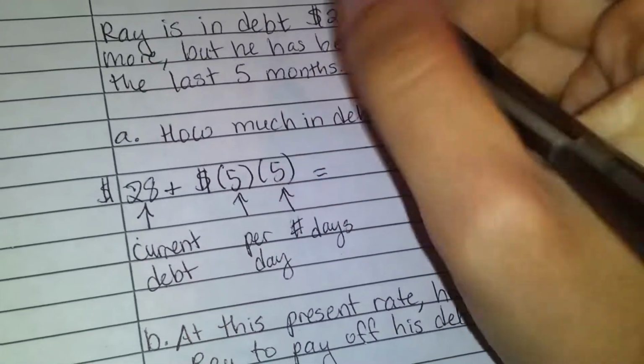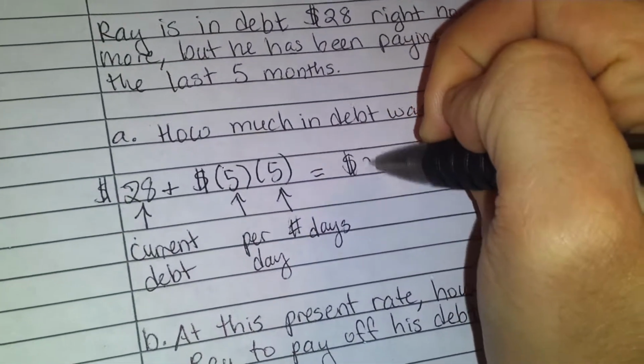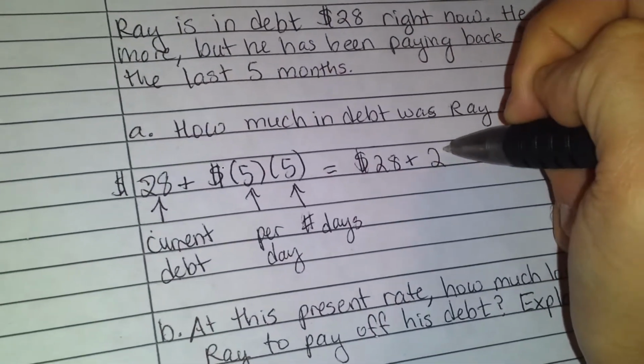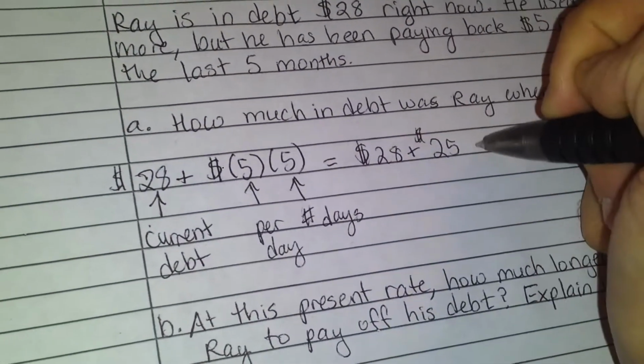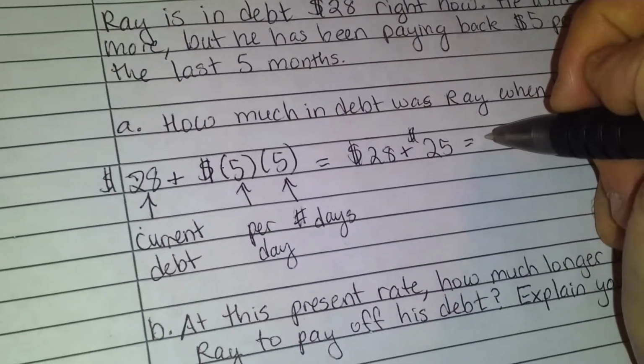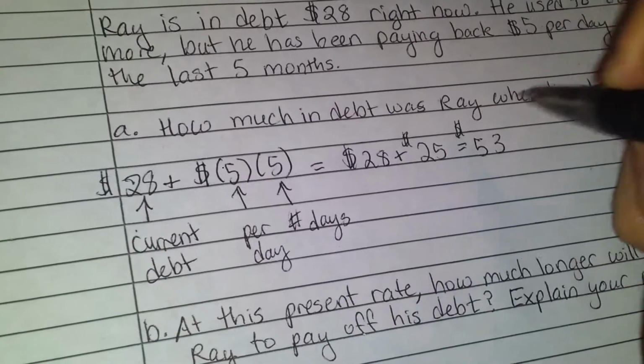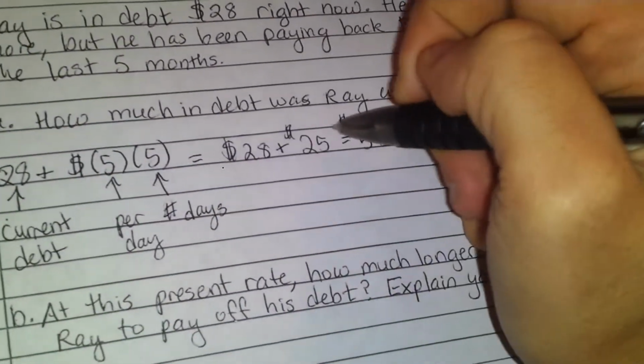That would give us $28 plus 5 times 5 is $25. When I add the two, I get $53 that he was originally in debt when he started.